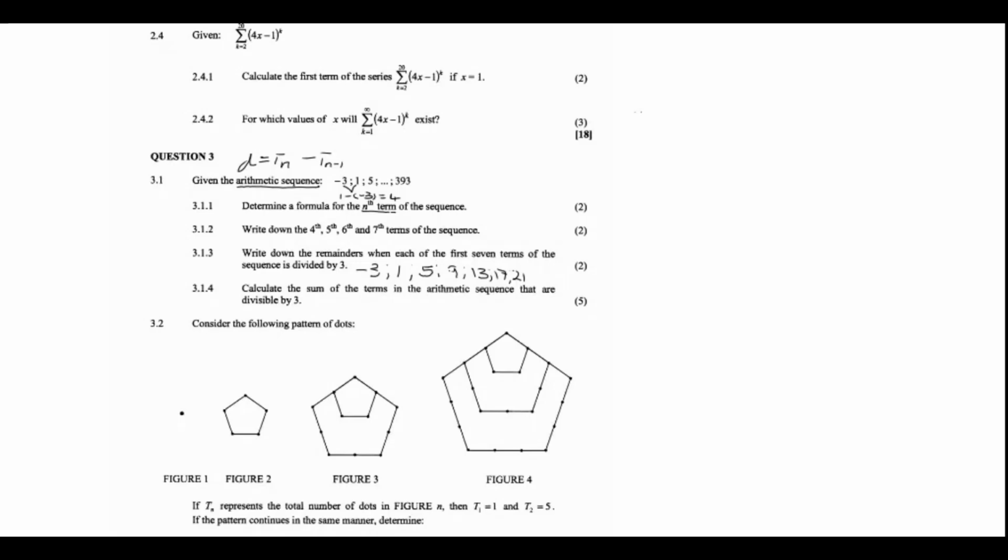So now we are on question 3.1.3. Write down the remainders when each of the first 7 terms of the sequence is divided by 3.